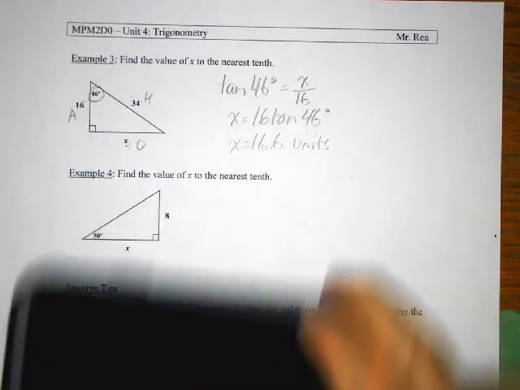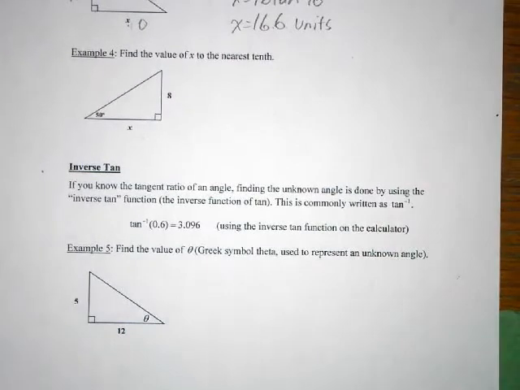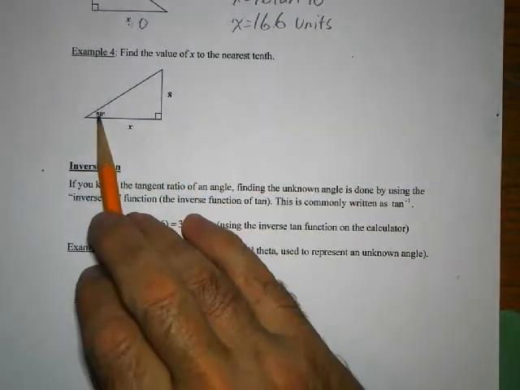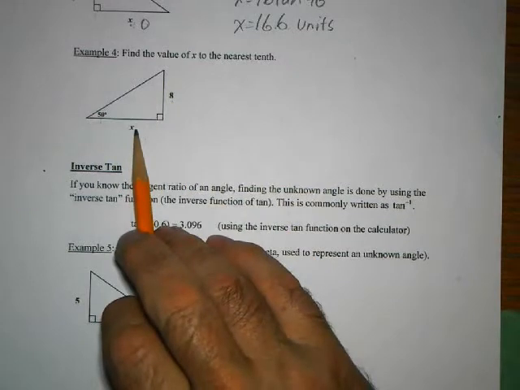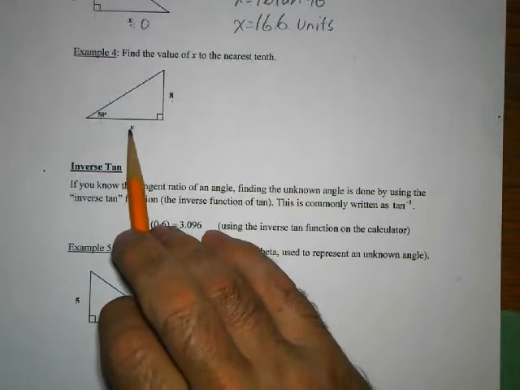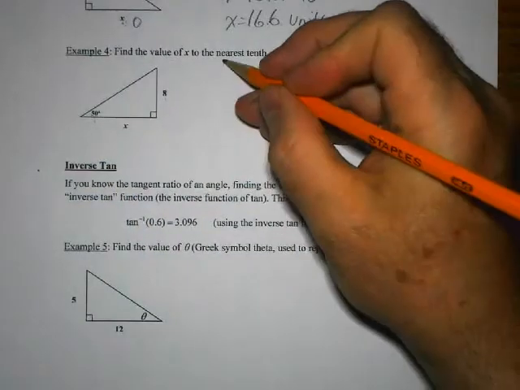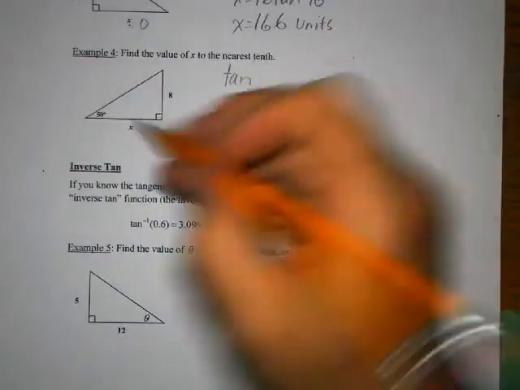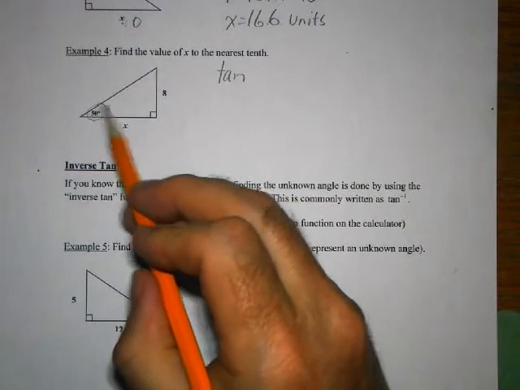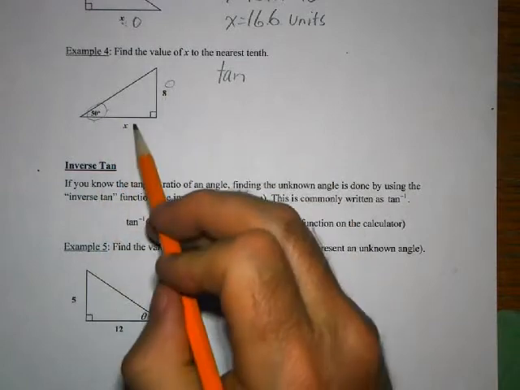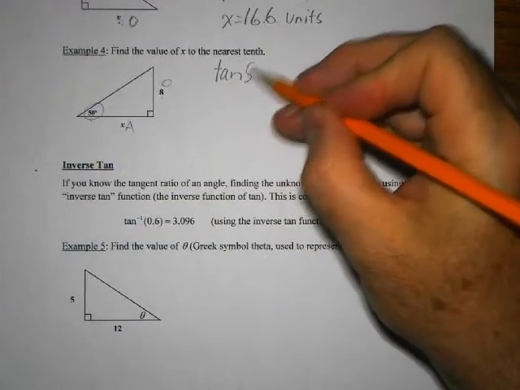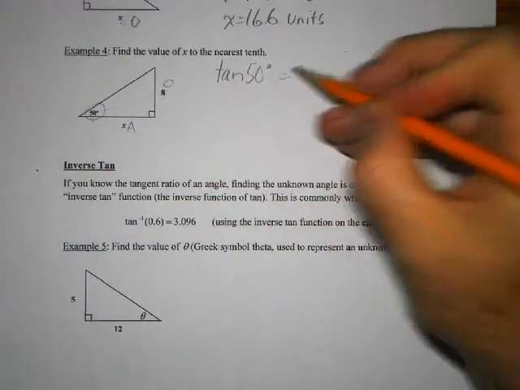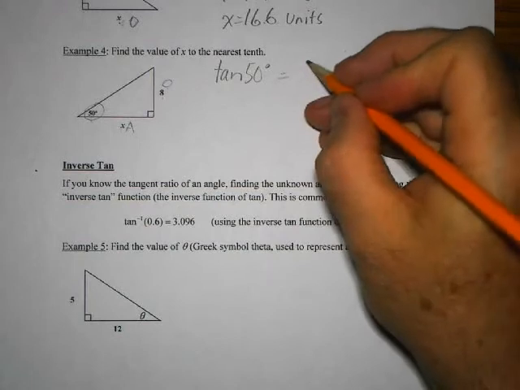Okay. One more similar type question. So this time we've got an angle of 50 in this corner, we've got a side of 8 here, and value of x, that's the side we want to find out. So I'm going to use tan. If I'm looking from that perspective, that's the opposite, and that's the adjacent. So tan of 50 degrees is equal to opposite over adjacent, 8 over x.